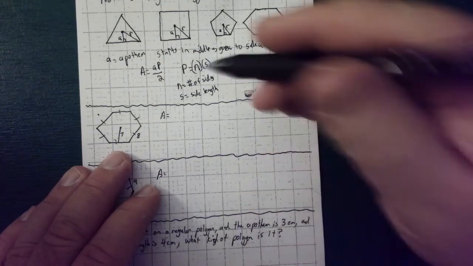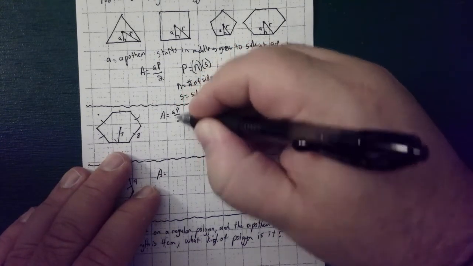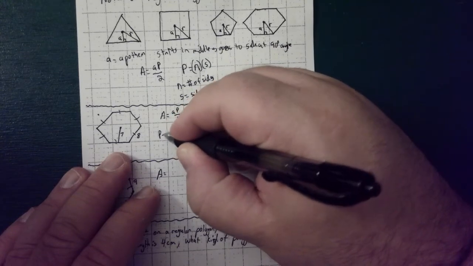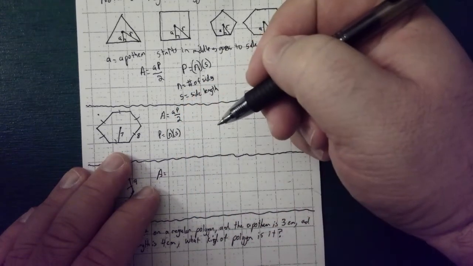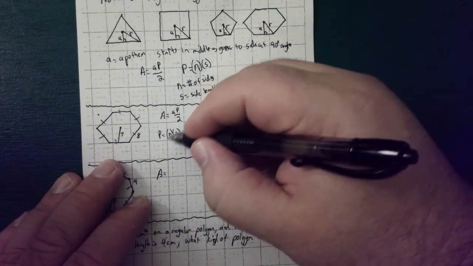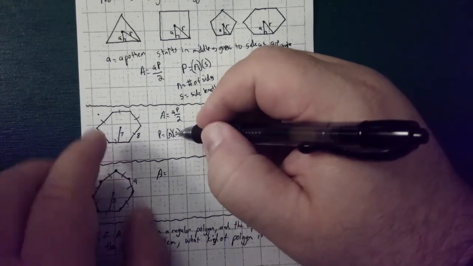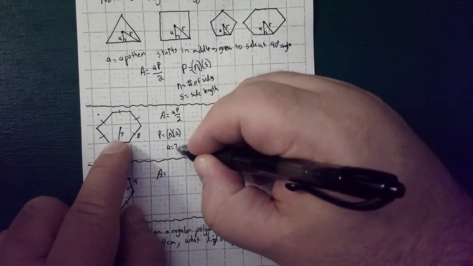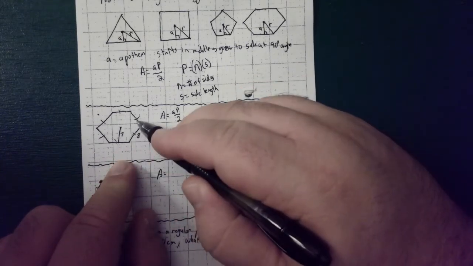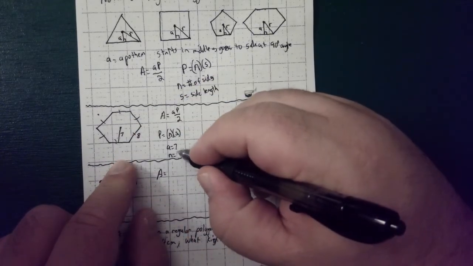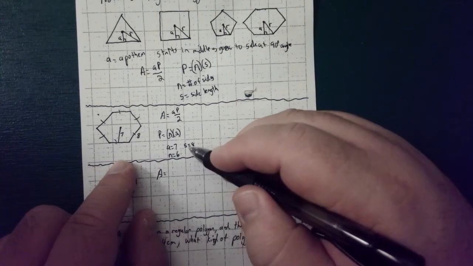So, again, the area is the apothem times the perimeter divided by 2. And again, the perimeter is the number of sides times the side length. Okay? Well, so I need to figure out the a, the n, and the s. Okay, the apothem is 7. The number of sides is 1, 2, 3, 4, 5, 6. And the side length is 8. When I have those three things, I can figure out the answer to this problem.